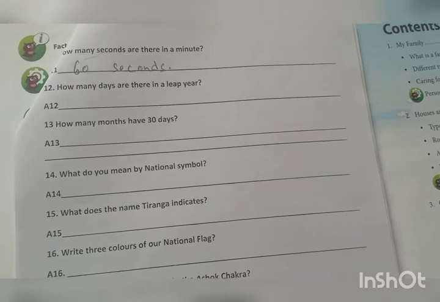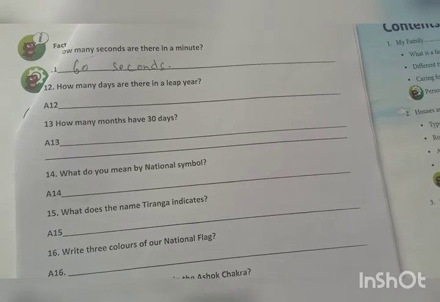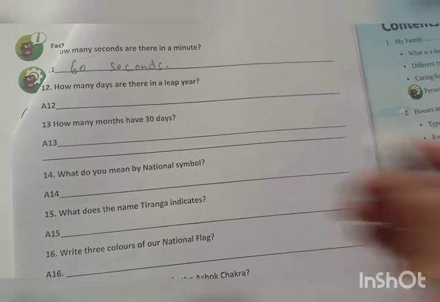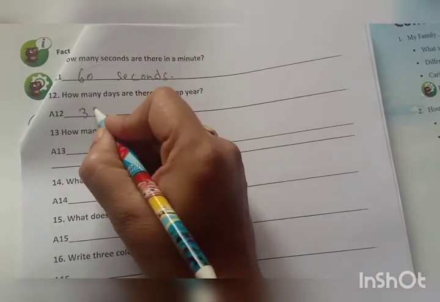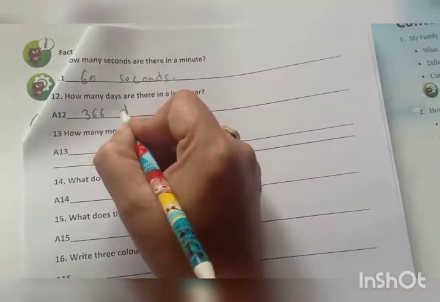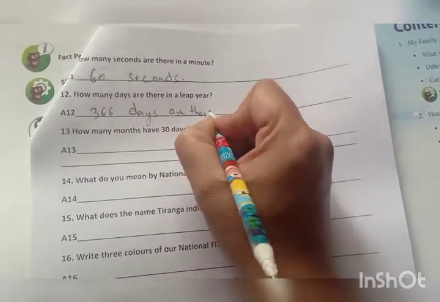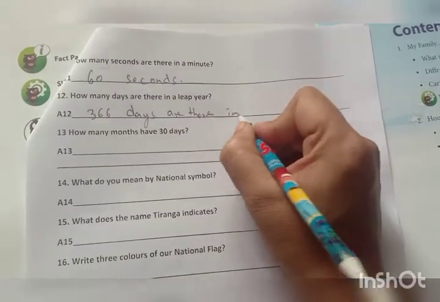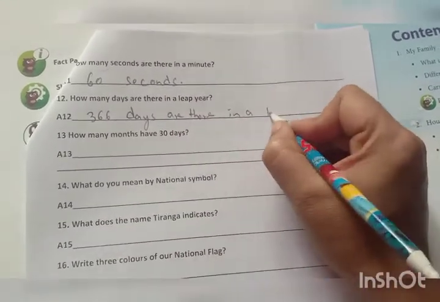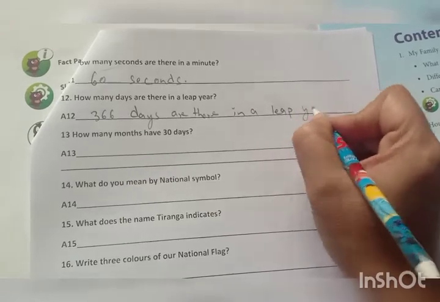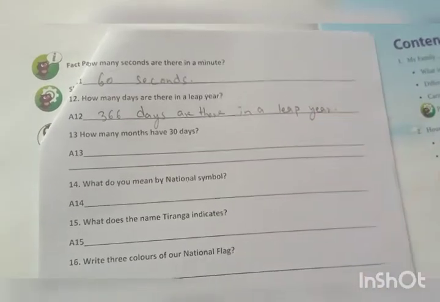So how many days are there in a leap year? 366 days. 366 days are there in a leap year.